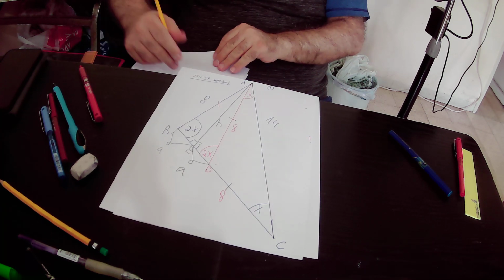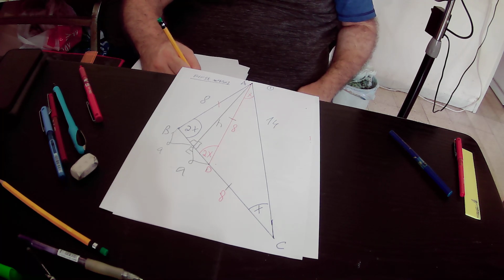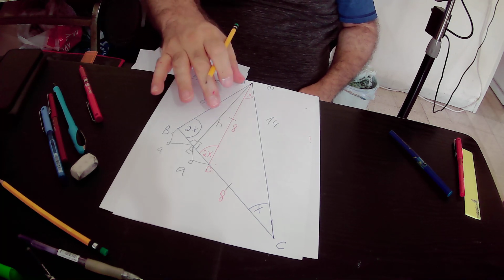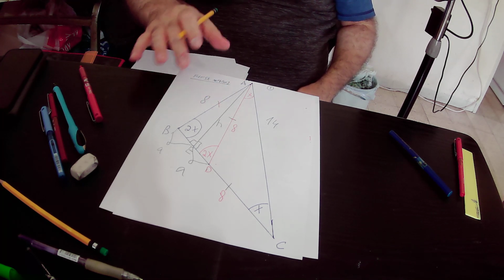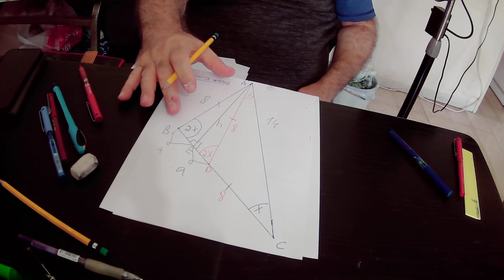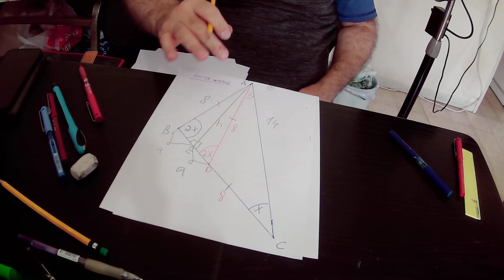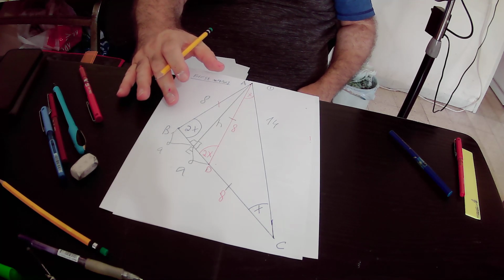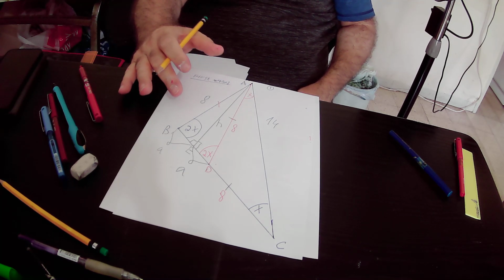According to the Pythagoras theorem, in the right triangle, triangle ABE, the square of the hypotenuse equals the sum of the squares of the perpendiculars. The hypotenuse in triangle ABE is AB.